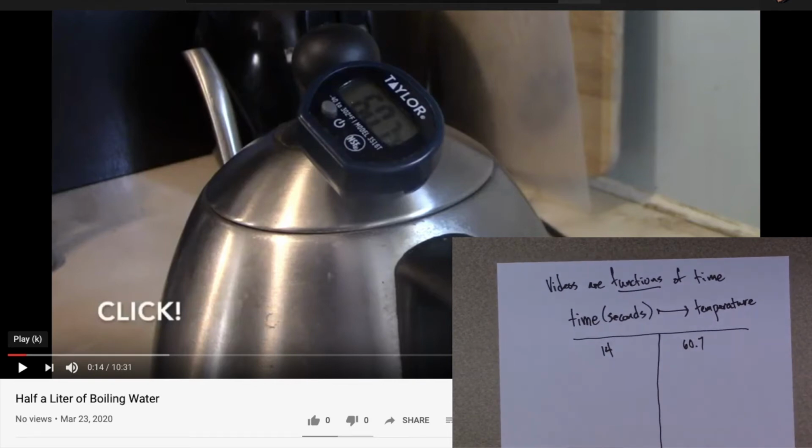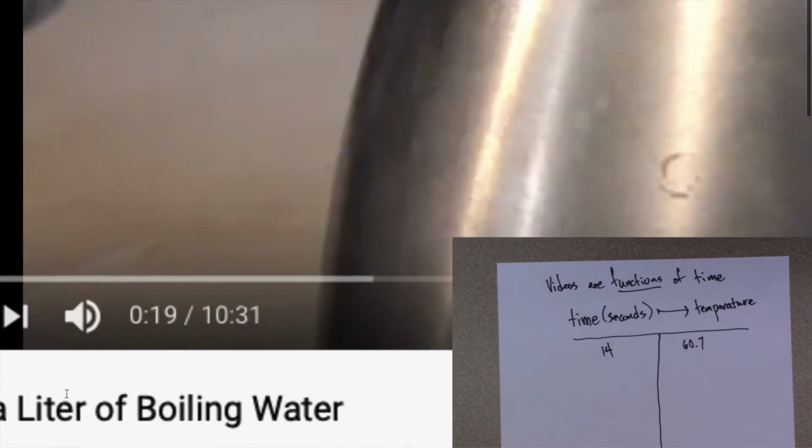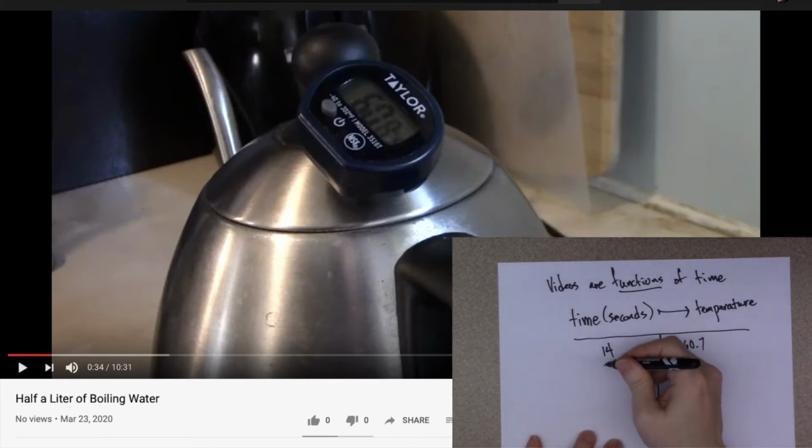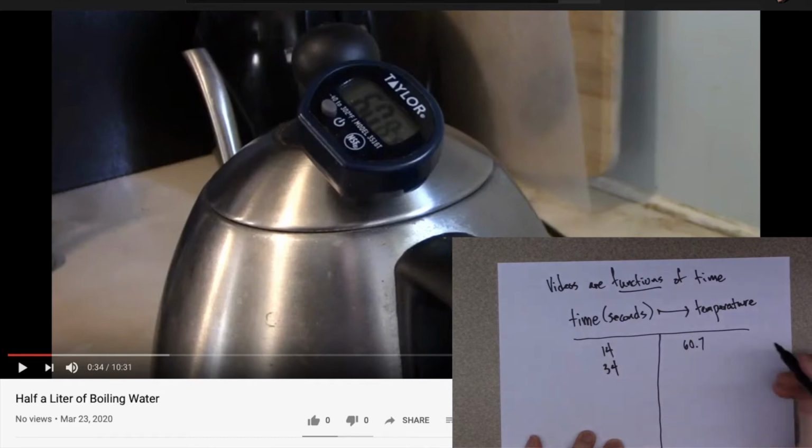And I'm just going to do a very rough table, but what I want to do now is, if you press the right arrow on my keyboard, it's going to advance by 5 seconds. So you see how the time signature has now advanced to 19 seconds. And I'm going to go ahead and go for, how about once every 20 seconds. So I'm at 34 seconds, and the temperature is 60.8.